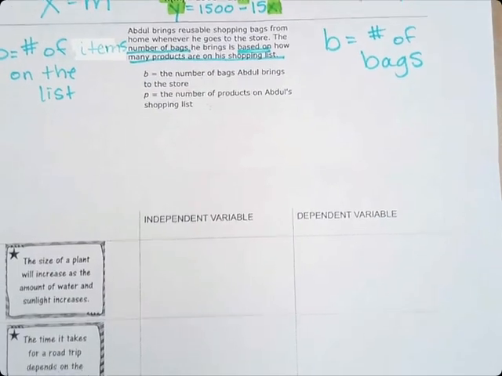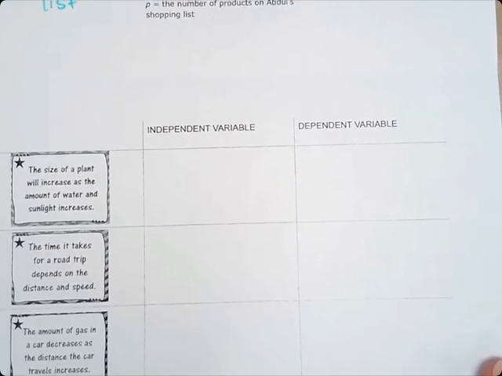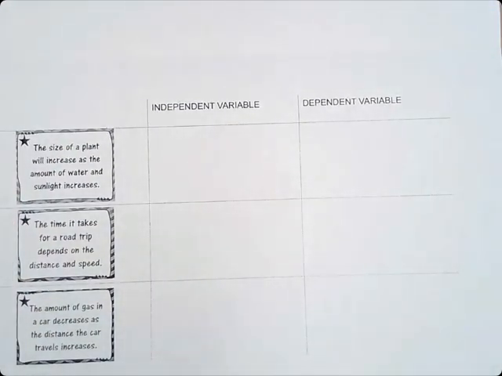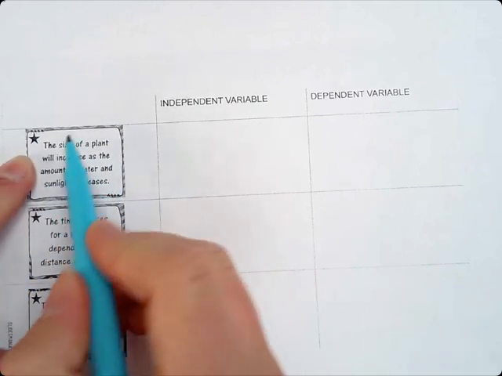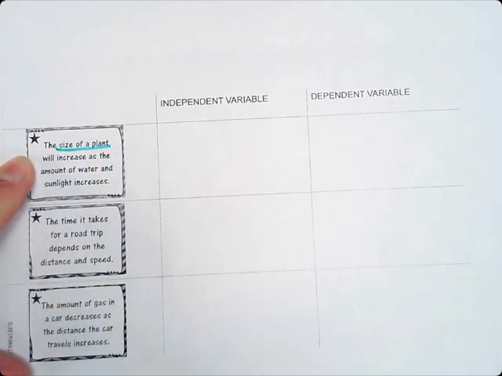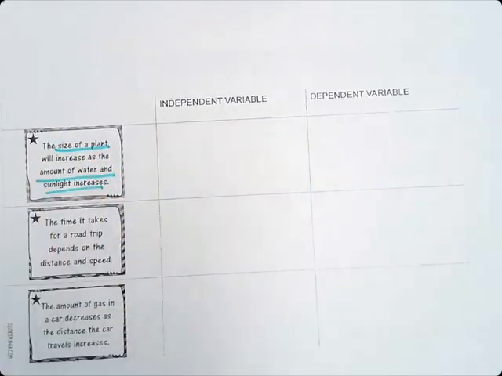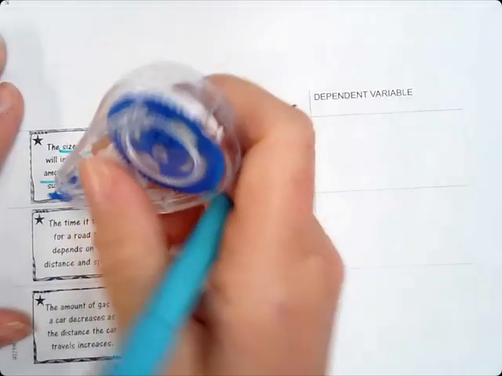Do one more page on this foldable. Independent variable, dependent variable. So it just gives us a situation. It doesn't tell us which variables we're looking at. Let's look at the first one. The size of a plant will increase as the amount of water and sunlight increases. Amount of sunlight. So our two variables is size of the plant and then amount of water and sunlight. Not increases, just amount of water and sunlight.